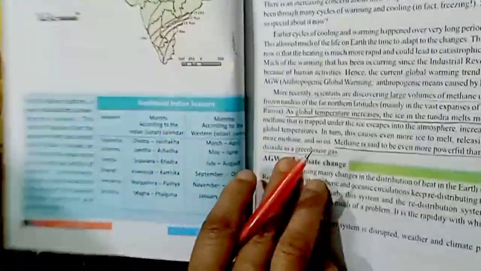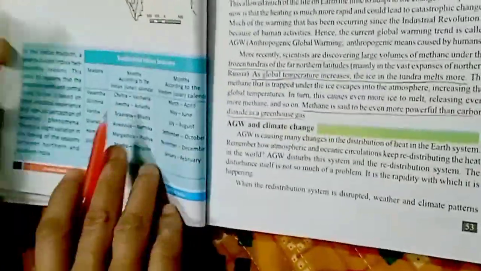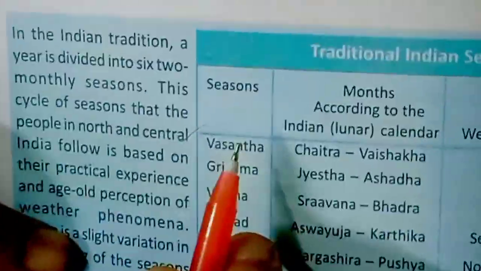And here come to this page, the traditional Indian seasons. Sometimes these seasons may be given in a jumbled way, and you have to set them in order, in a coherent way.